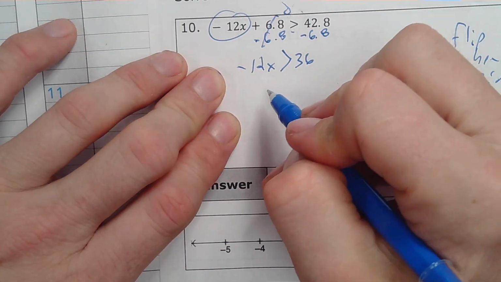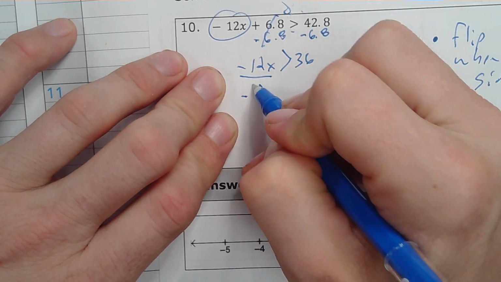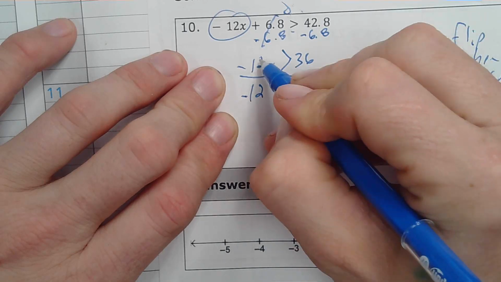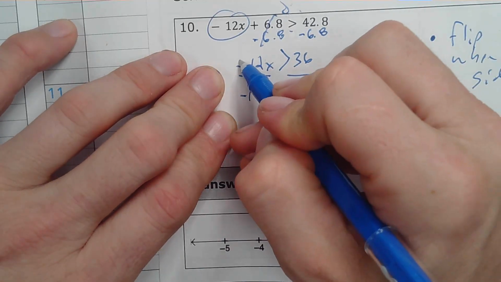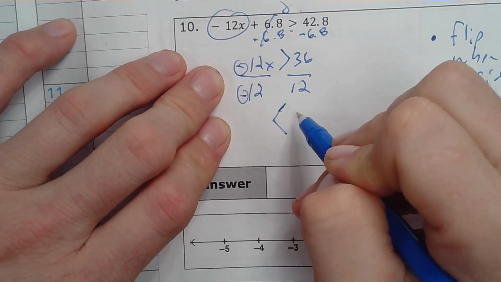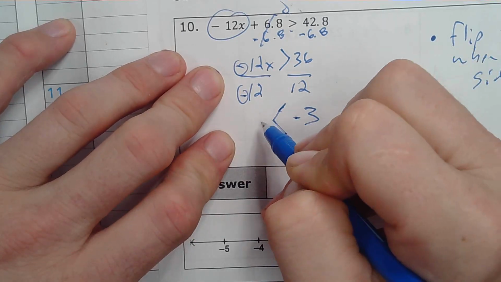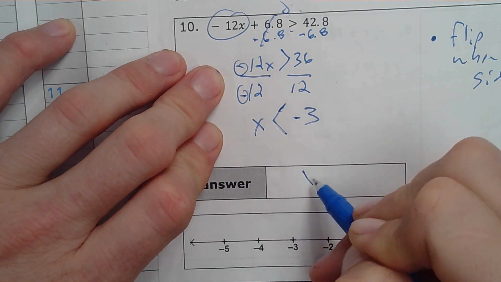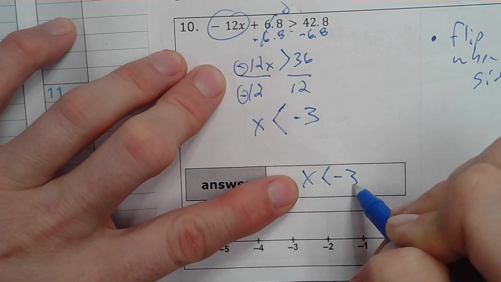So then you divide both sides by negative 12, to get rid of the negative 12. Since you divided both sides by negative 12, the first thing you do is flip the sign. Okay? 36 divided by negative 12 is negative 3, and then you have x left over. So your x is less than negative 3.